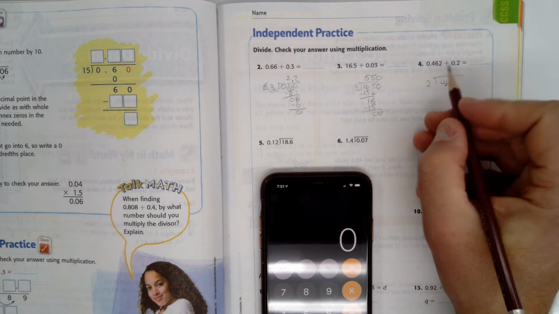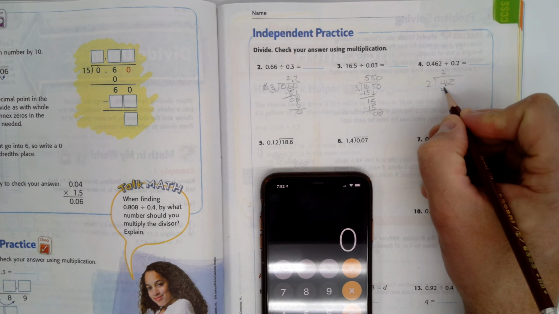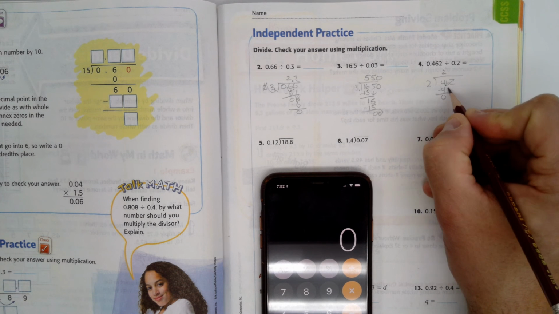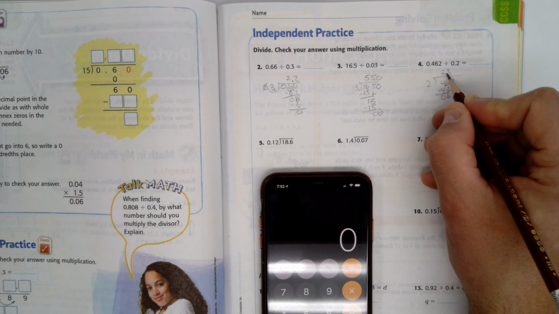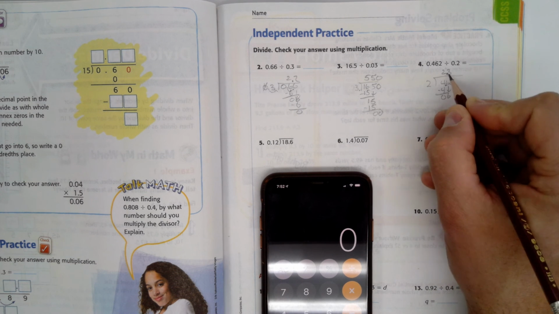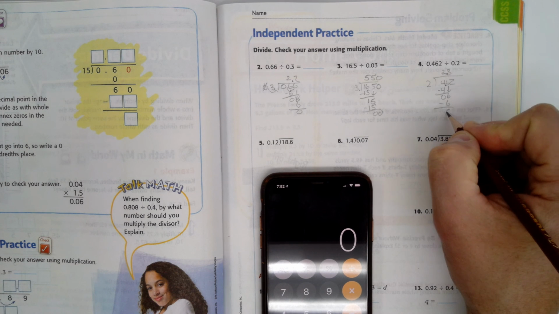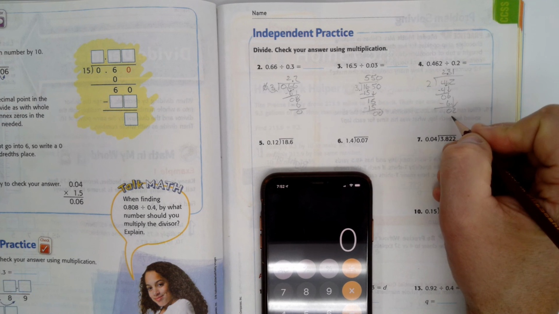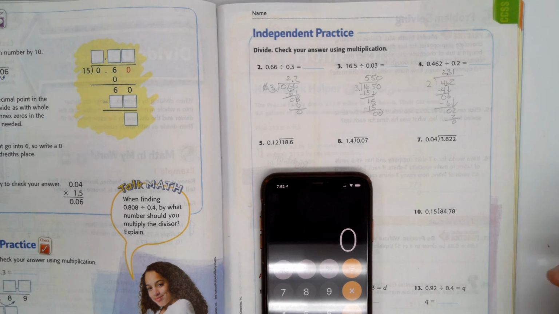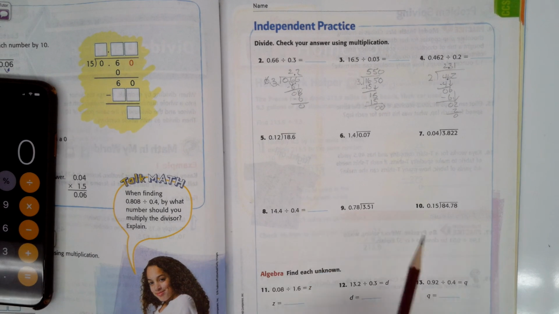Okay, 2 goes into 4 2 times. 2 times 2 is 4. 0, bring down that 6. 2 goes into 6 3 times. Here's my decimal, move it straight up. 3 times 2 is 6. 0, bring down that 2. Goes in 1 time. 2 times 1 is 2. 0.